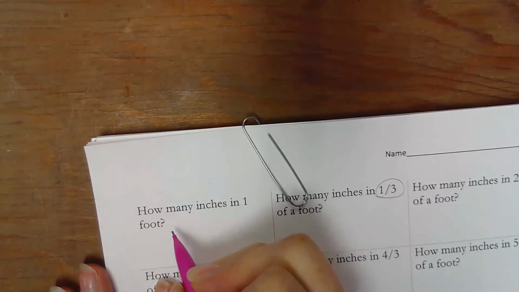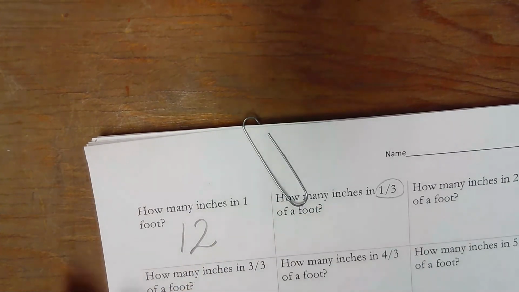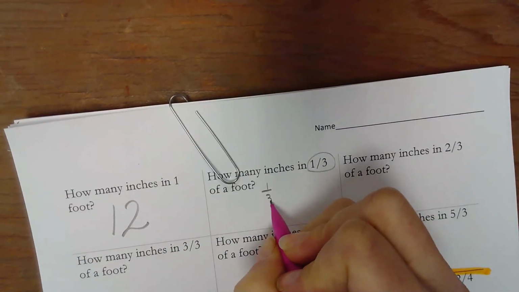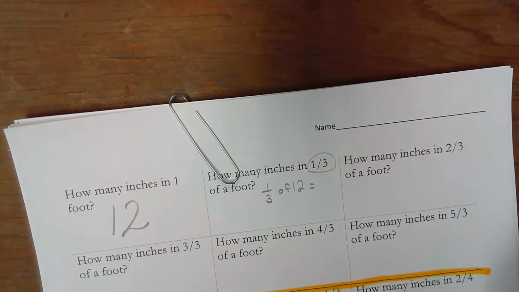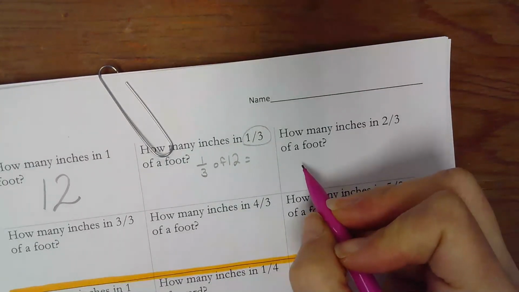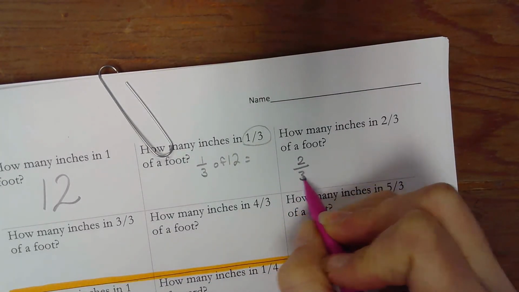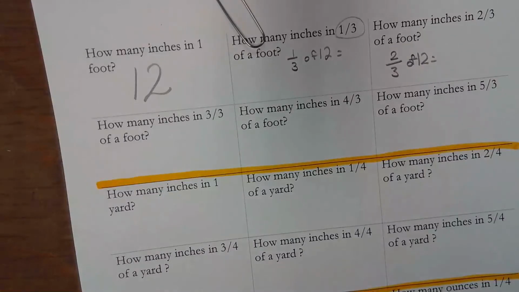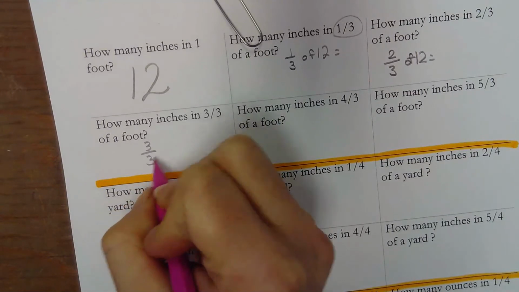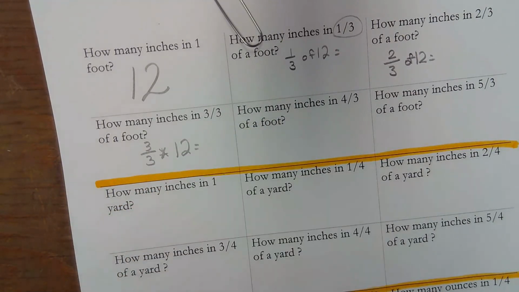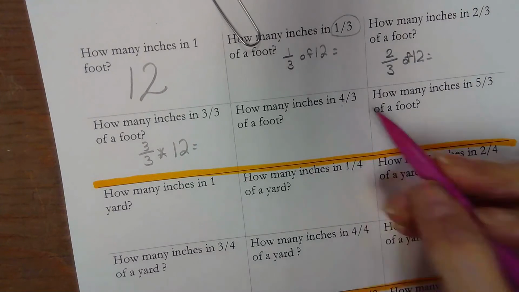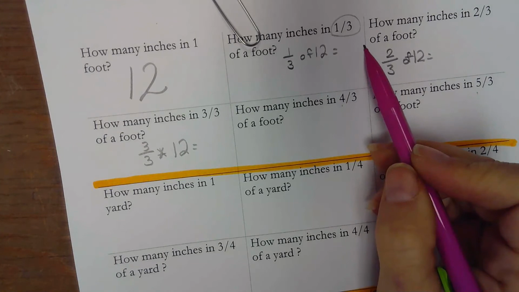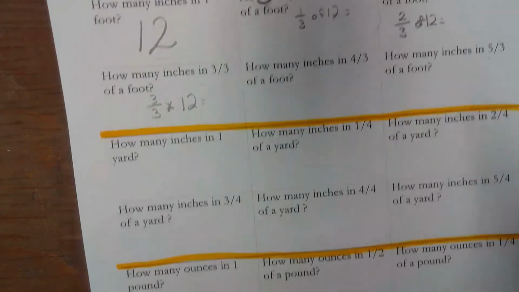All right? So, the first section is dealing with thirds of a foot. How many inches in 1 foot? 12 inches in 1 foot. So, for this problem, you have to find 1/3 of 12 equals. And yes, this is exactly how I want you to do it. Then you need 2/3 of 12 equals. If you don't feel like writing "of," you can put 3/3 times 12. And then 4/3 of 12 and 5/3 of 12. Do circle the final answer, but I want the problem written.